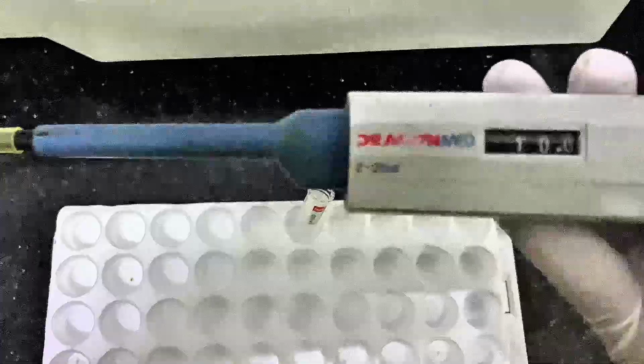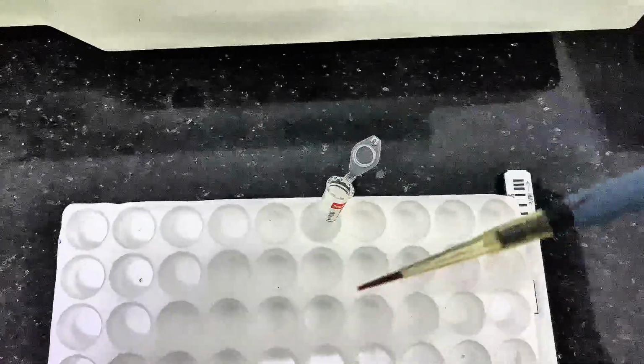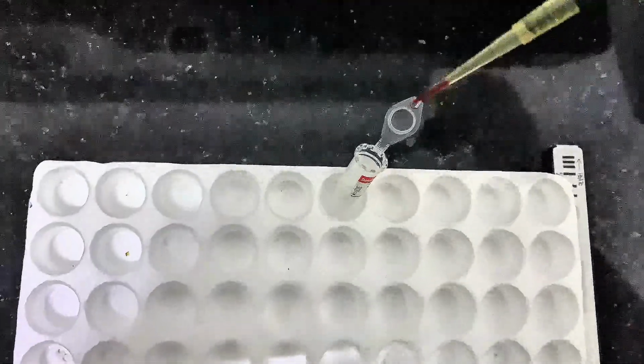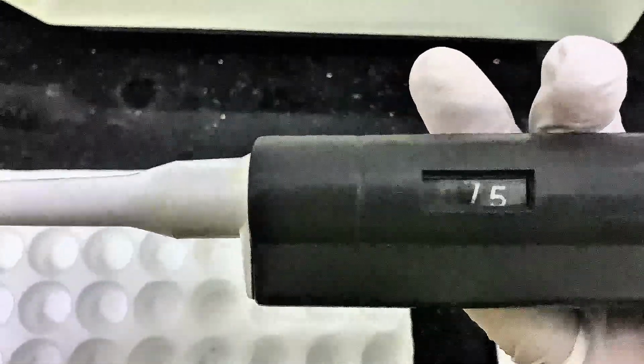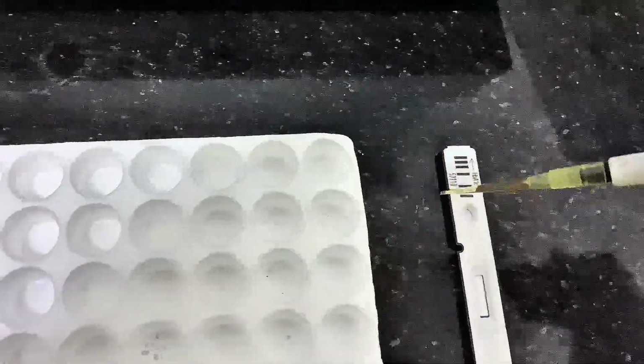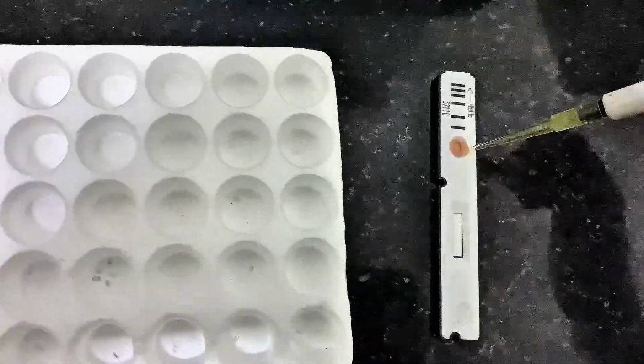Then we collected 10 microliter of EDTA blood and we put it into the detection buffer. We close and we rock back and forth for 1 minute. Then we collected 75 microliter of sample. We put it into the sample well of the test cartridge.